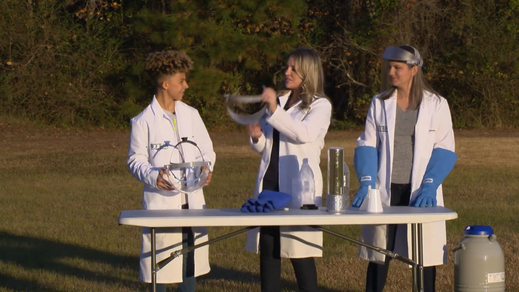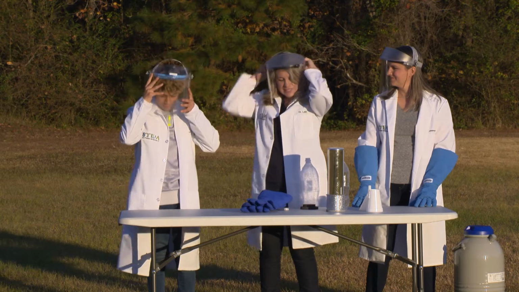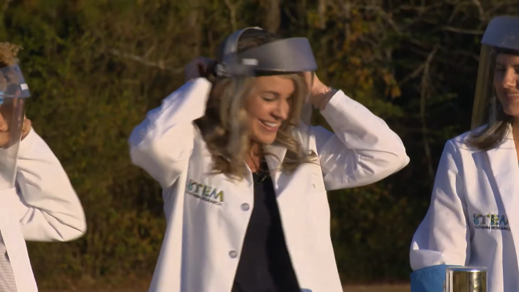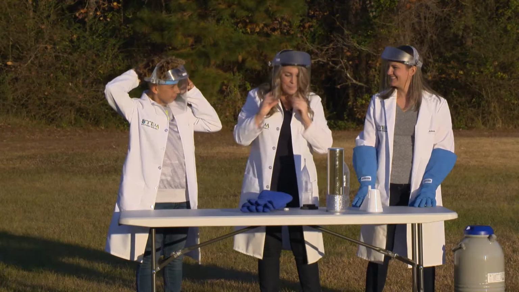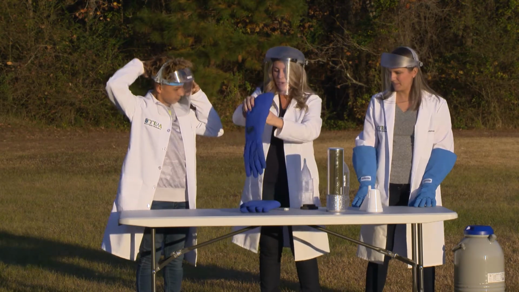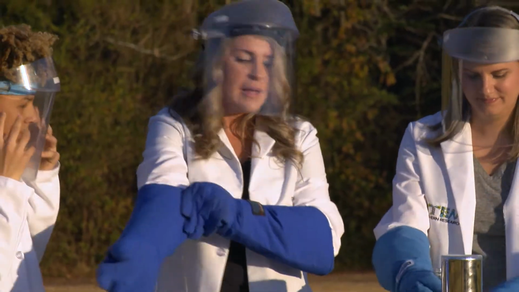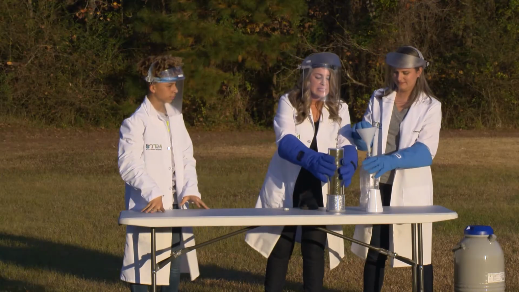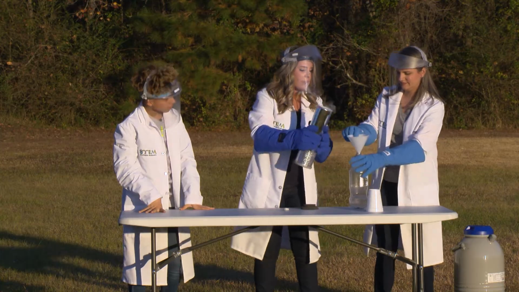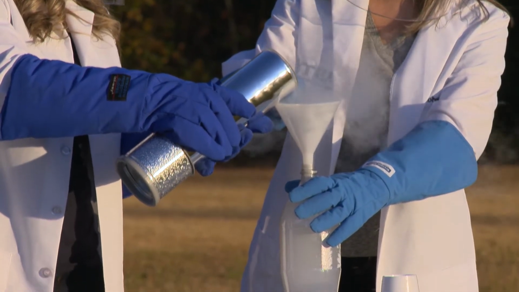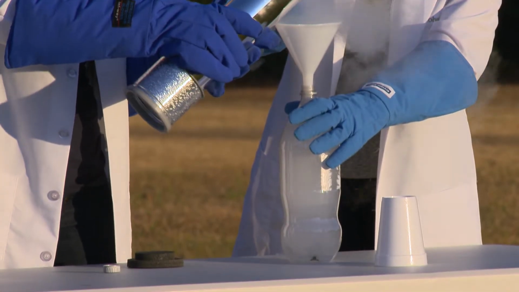So first thing we're going to do is put on our masks. Oh, goodness. Oh, yeah, you're looking good, Anderson. All right, and then I'm going to put on these cryogenic gloves. And Liz is going to help me with this. So she is going to hold this funnel, and we are going to pour the nitrogen inside of this 2-liter bottle.